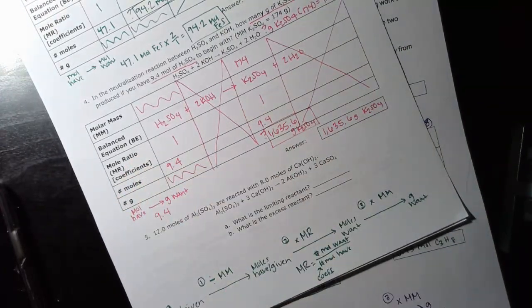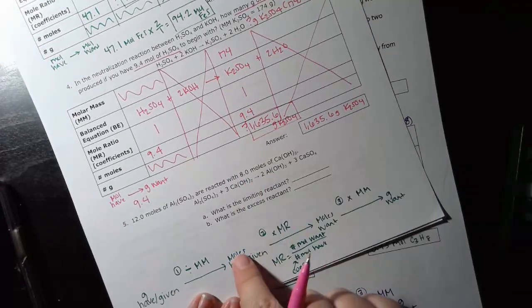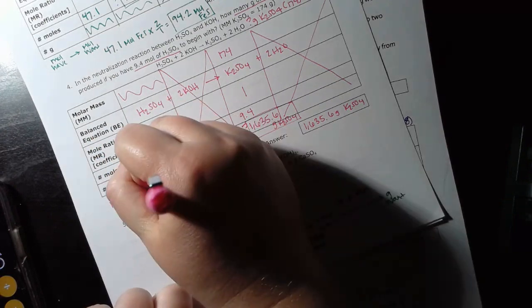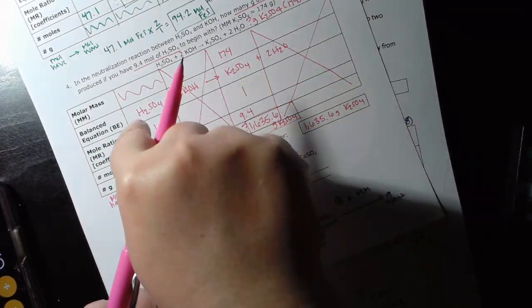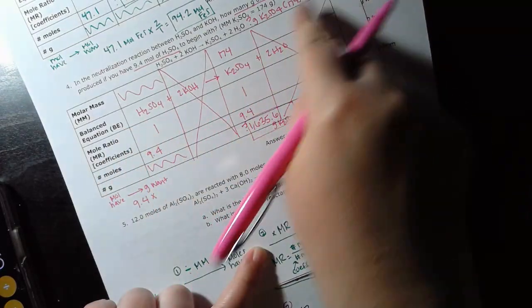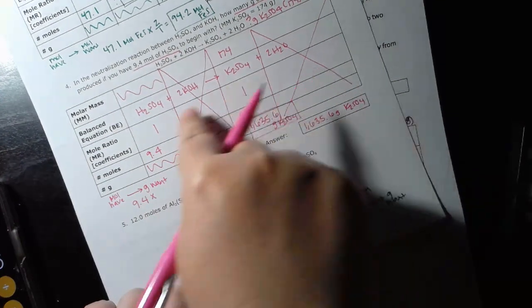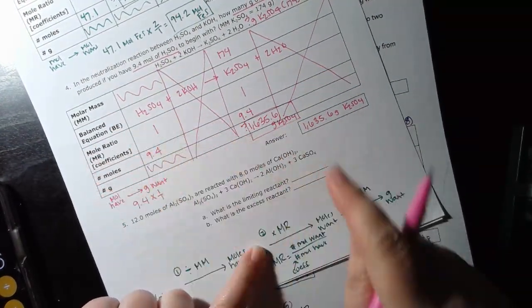I'm not even going to bother putting units right now. It doesn't really matter. So we're given 9.4. First step is to multiply by our mole ratio, which comes from our coefficients. We were given 9.4 of this. So what we want over what we have. So that's a 1-to-1. Okay, so this was step number 2.